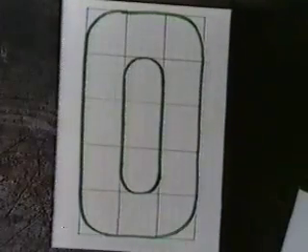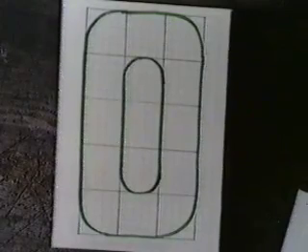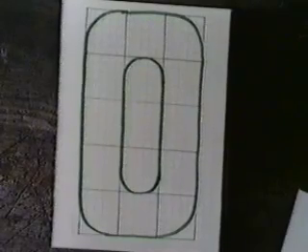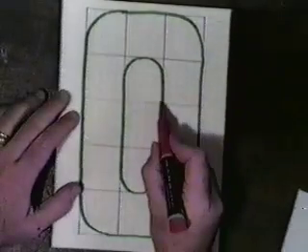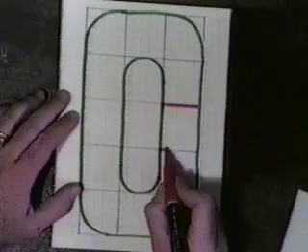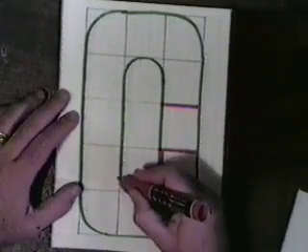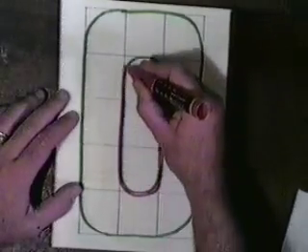There's the O. Now, let's see if we can make it into another letter that is the same shape. If we want to make it a C, all we'd have to do is cut a slice out of one side.